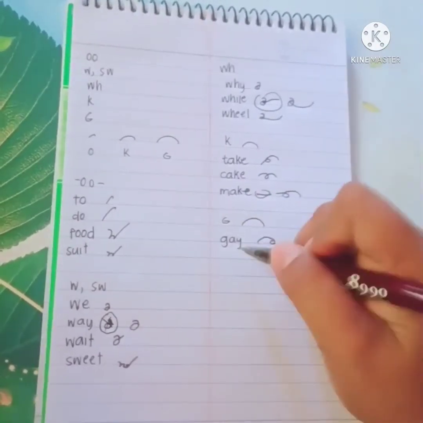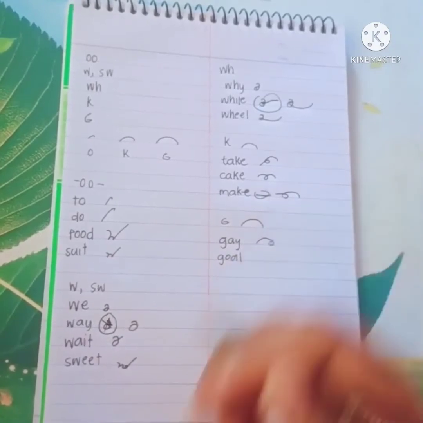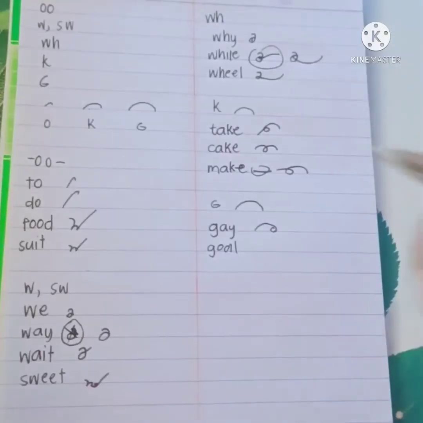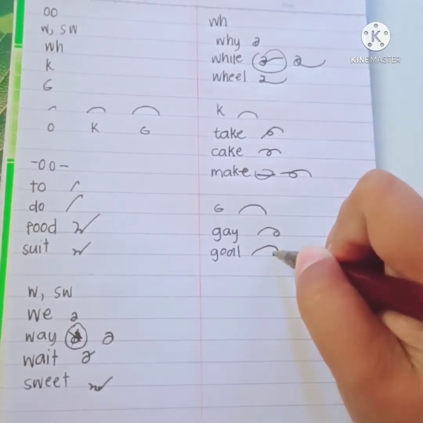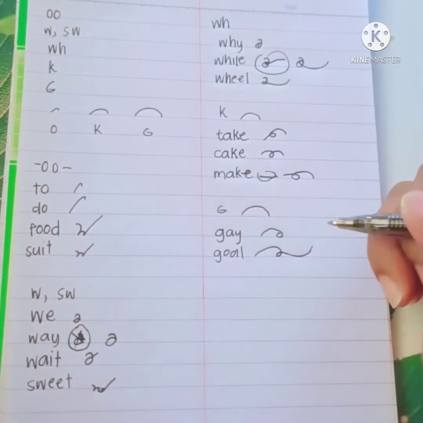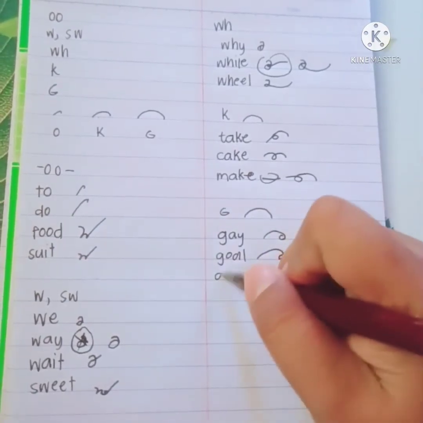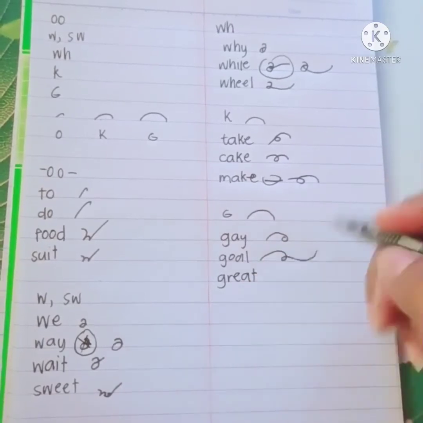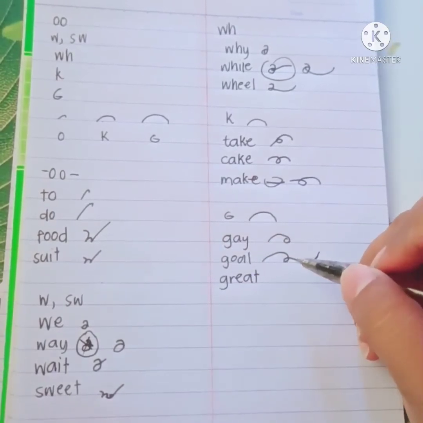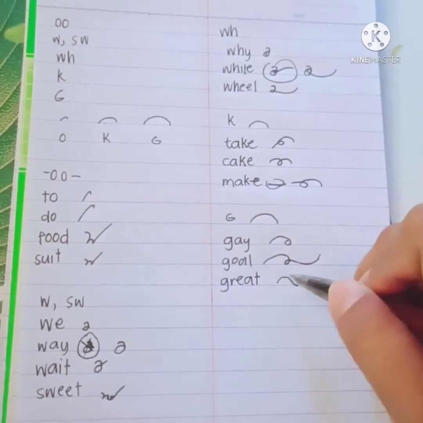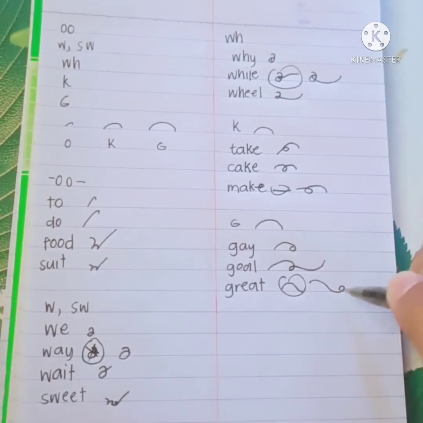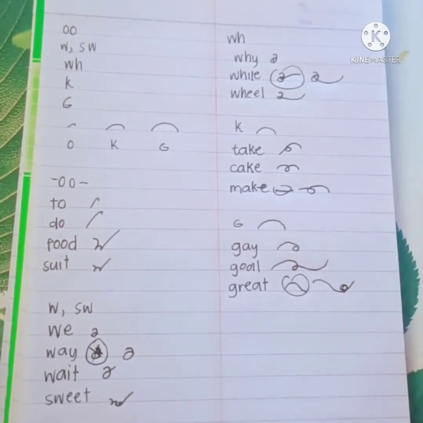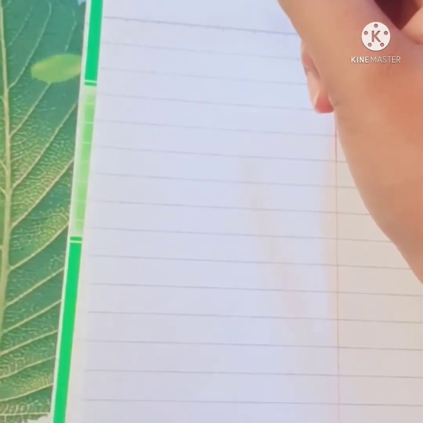Goal, so we pronounce it as G-O-L. Great, G-R-A-T. Great.